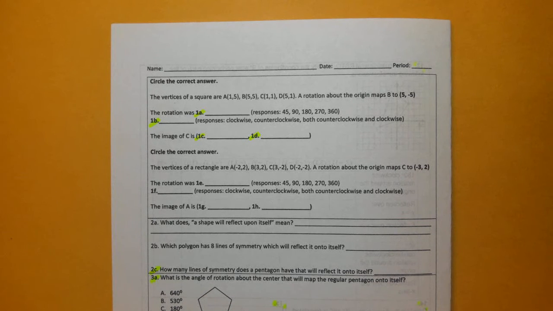All right, y'all. So this is the 3-4 enrichment guide. We've done it in class, but for whatever reason, if you are studying right now and you don't quite remember, you can play this video back and hopefully it'll give you some kind of understanding of what to do.